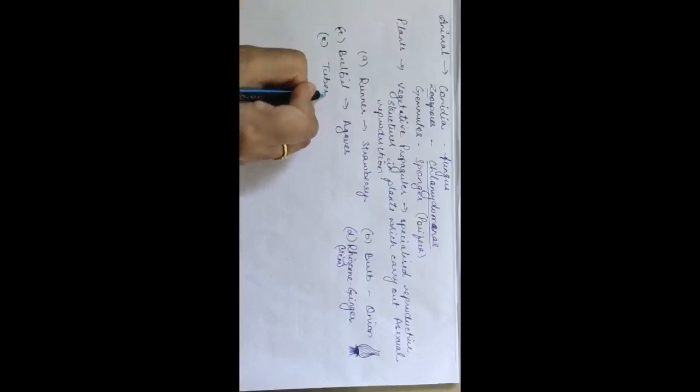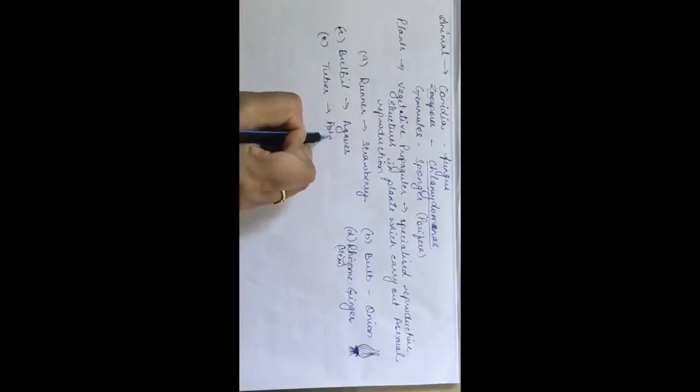The next is tuber. Tuber you can study with potato. It is again a modified structure, a modified stem, and when it starts forming those eye buds, these are the stems which arise, and the green part is the leaf. And tubers can also form a new potato plant if they are cut into pieces and sown separately.